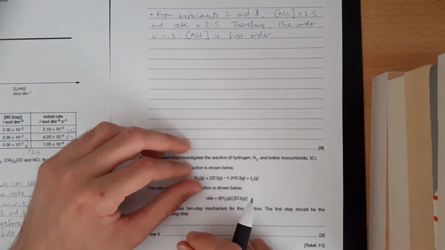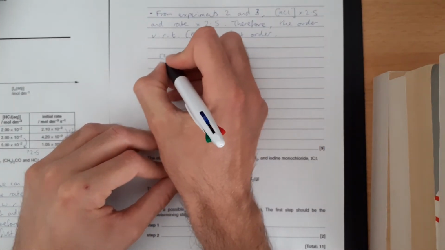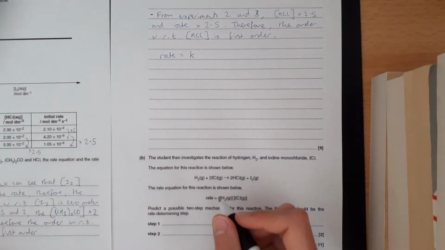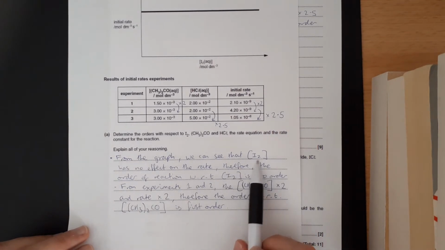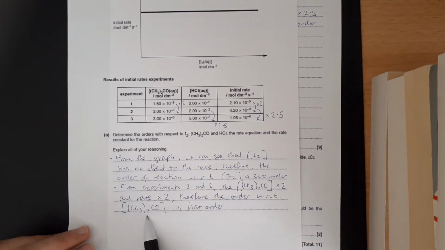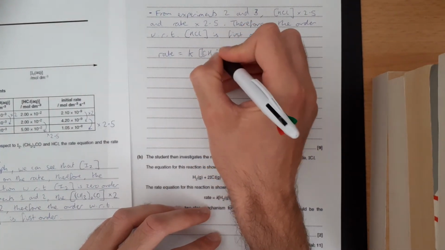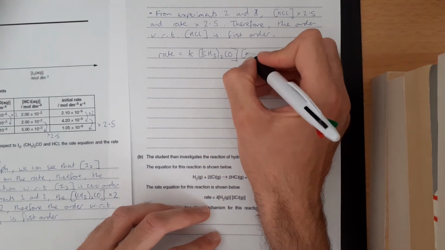Okay, once we've worked out all of our orders of reaction, we can then write the rate equation. So the rate will be equal to K, and then we're going to put in the concentrations of all the different reactants. If we go back, what conclusions did we make? We said that the I2 was 0 order, so that's not going to be involved in the rate equation at all. We said that the ketone reactant is first order, so that is going to be in the rate equation. And we said the HCl is first order, so that's also going to be in our rate equation.